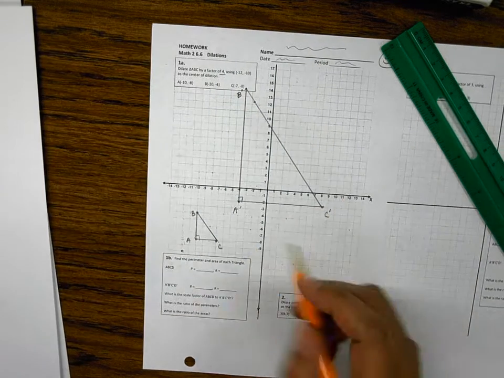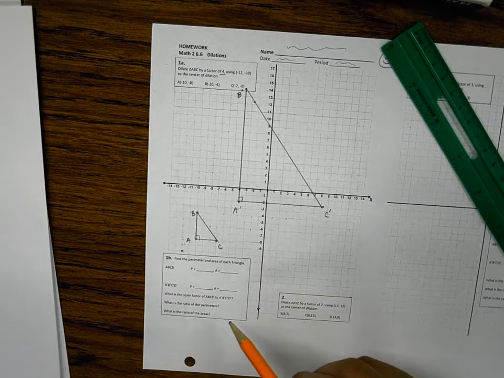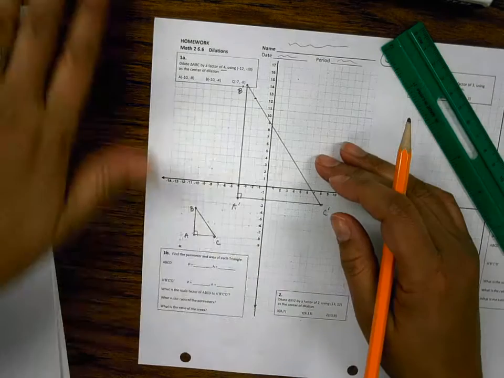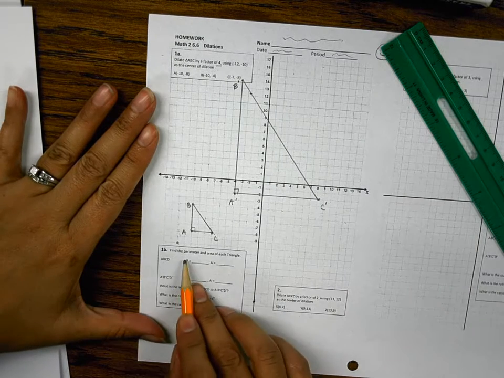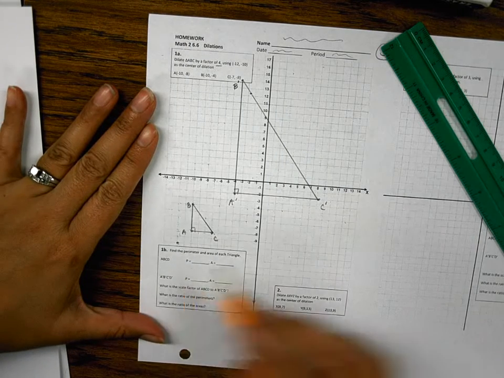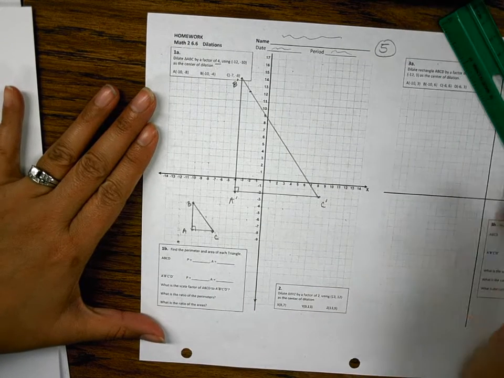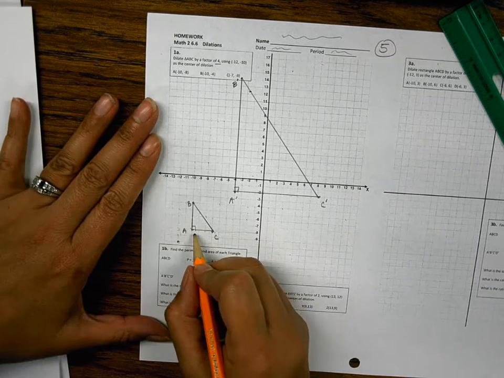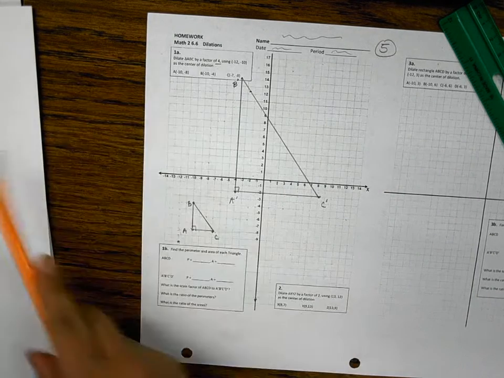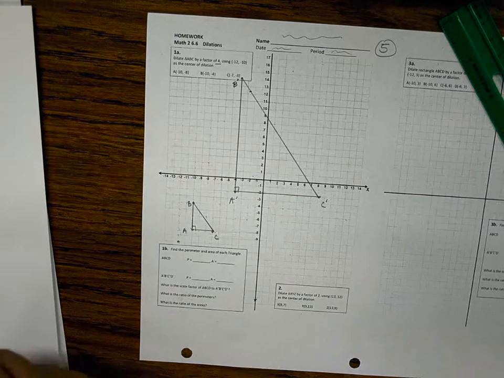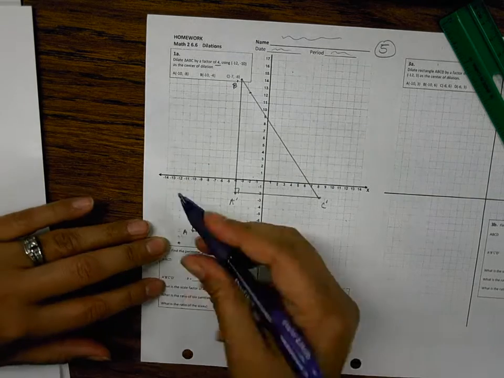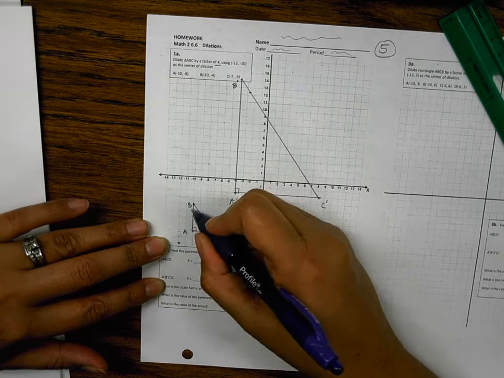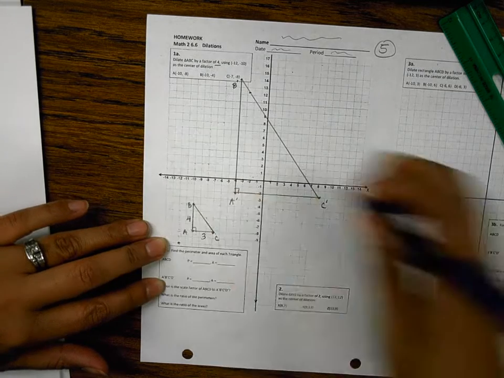All right, now this box piece I didn't go over with all of my classes, so I want to make sure everybody's paying attention and you're making sense of it now. Find the perimeter and area of each triangle. Okay, in order to do that, I need to know all the lengths of all my sides. So AC is 1, 2, 3. So I'm just going to label that 3. A is 1, 2, 3, 4. I'm going to label that 4.